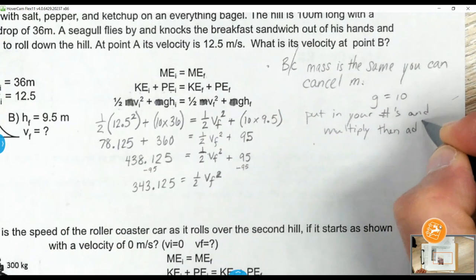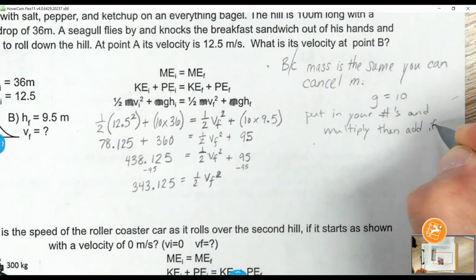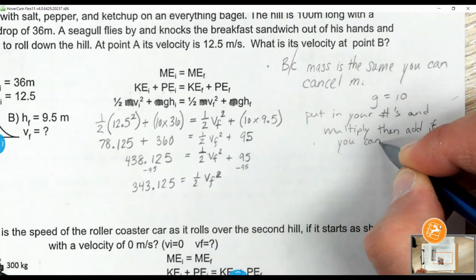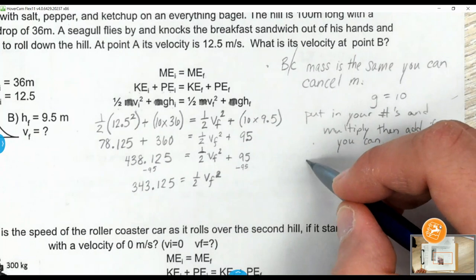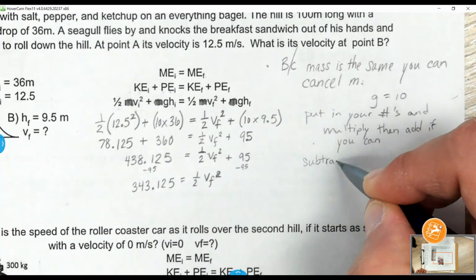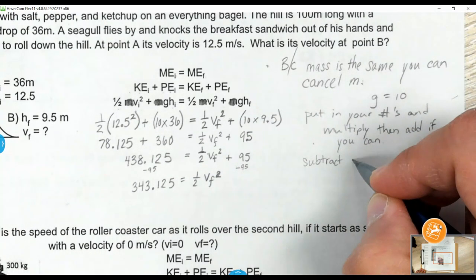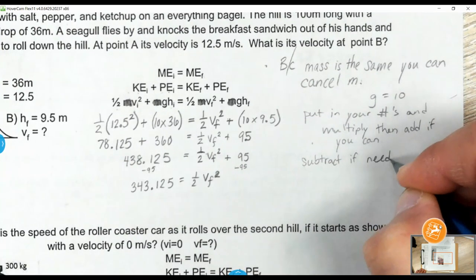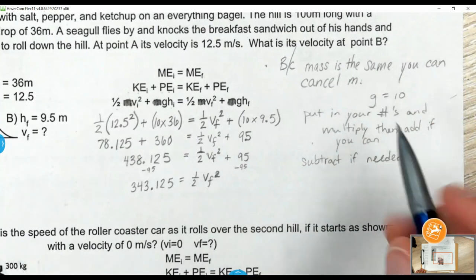Then add if you can. Subtract if needed. All right, like the 95.